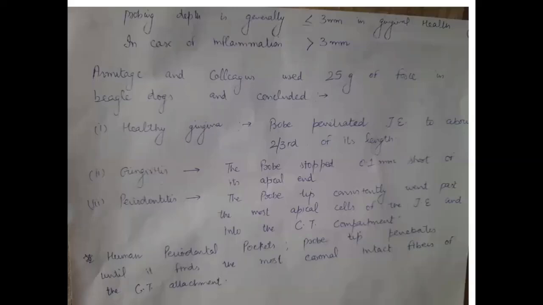The reason is very simple. When the gingiva is healthy, connective tissue is more fibrous, and the fibers of the connective tissue resist the penetration of the probe.